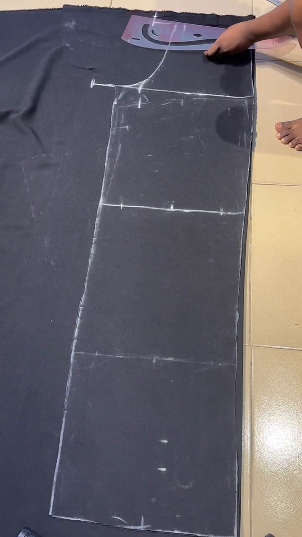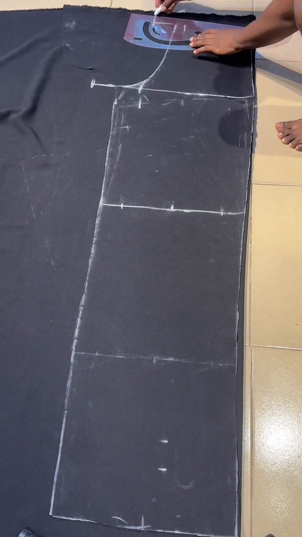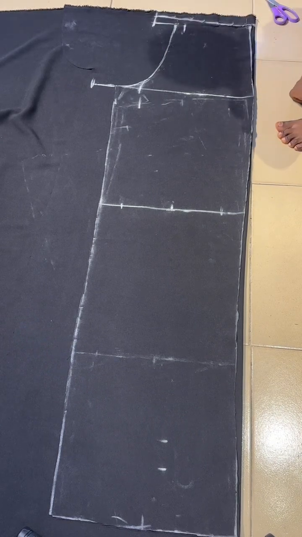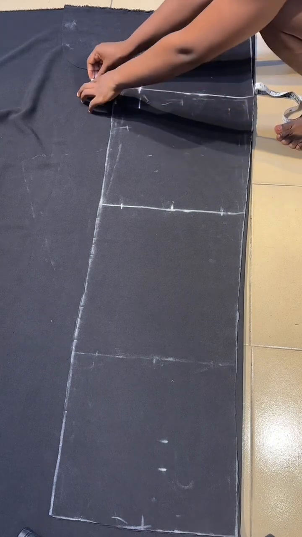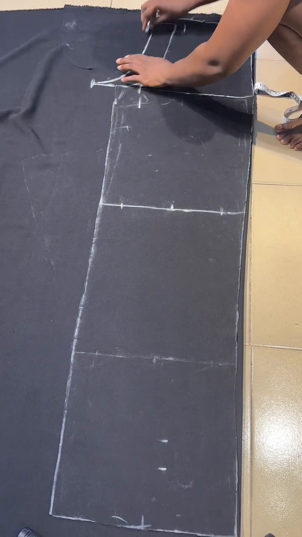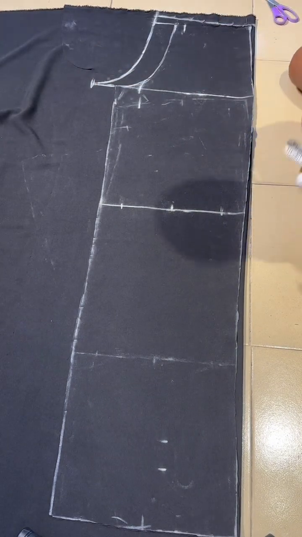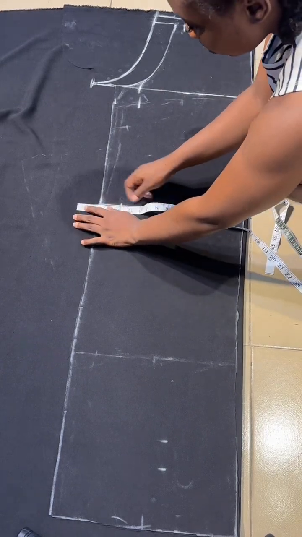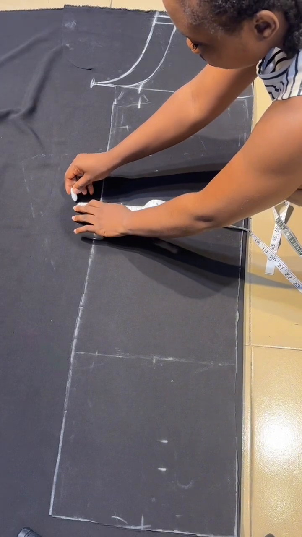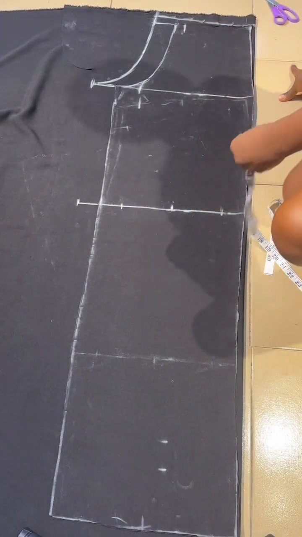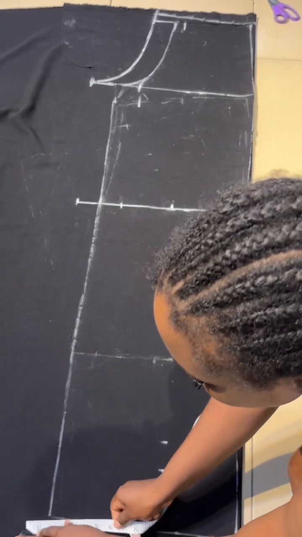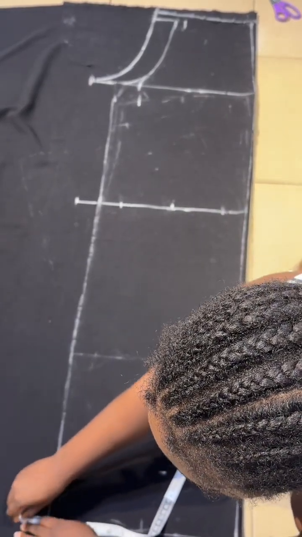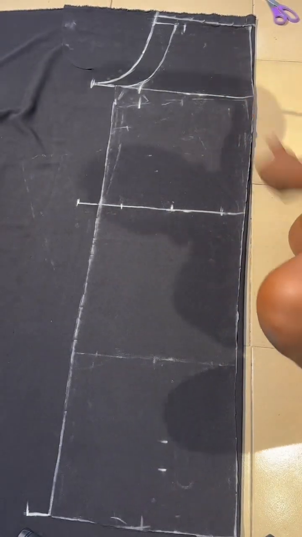After rolling that 1 inch, you take it back to the waist of the front, the back waist. Please follow me step by step, and then you give it that same curve you have in front. Now on the knee line, extend by 2 inches. And then on the length, extend by 1.5. And then connect it with a ruler.